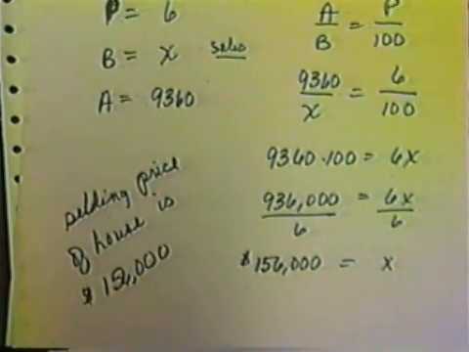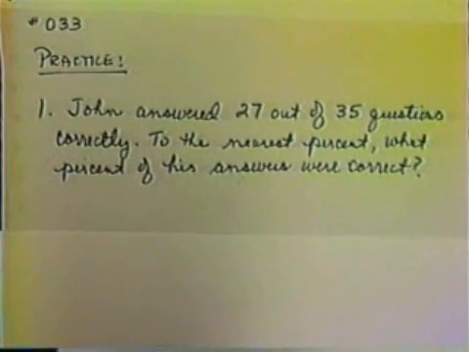Any questions? If you have questions, you need to go get a math tutor or instructor to help you through these. Okay, let's try some practice problems. John answered 27 out of 35 questions correctly. To the nearest percent, what percent of his answers were correct? This means we want to round because we've been asked to round the answer.